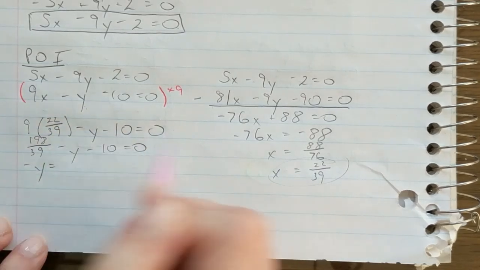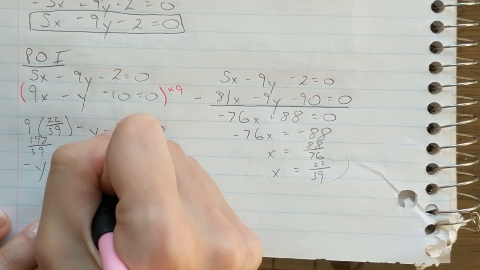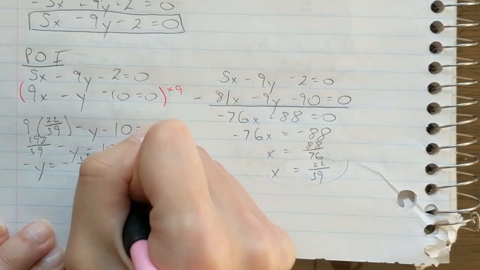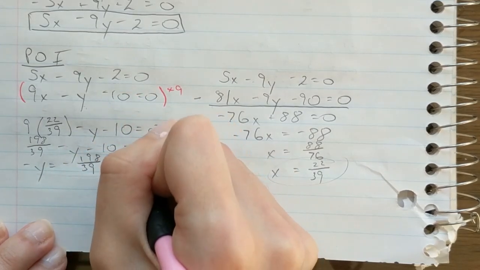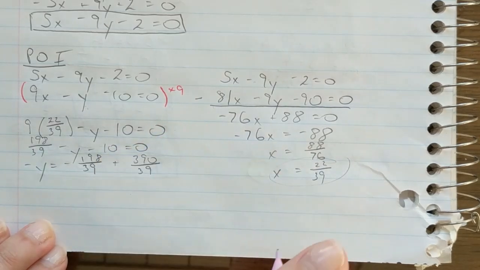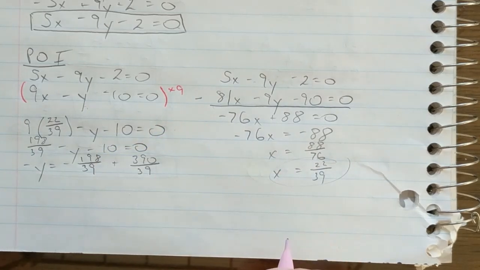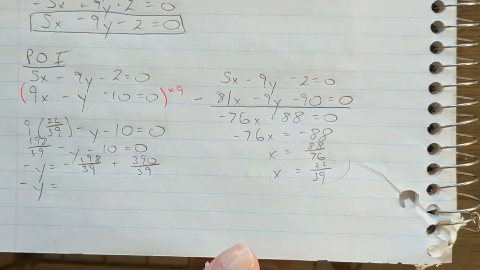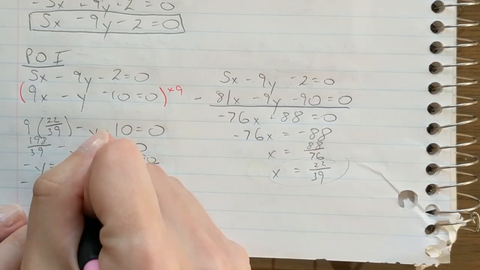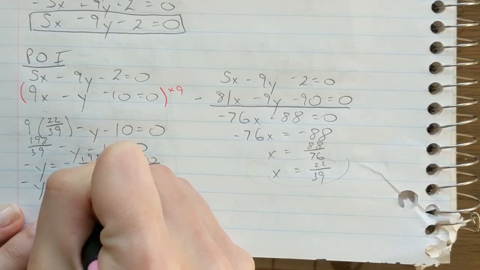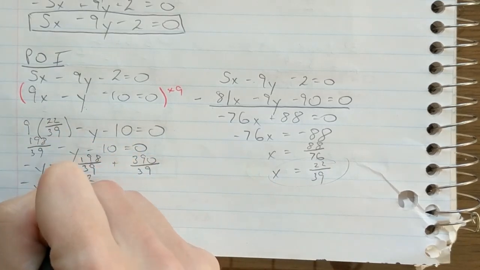Negative y is equal to, I'm just going to move everything over here, negative 198 over 39. And this negative 10 will become a positive, and I'm going to change it to be 390 over 39 just so that I can add these together. Negative y will be equal to negative 198 plus 390, which is 192 over 39. Switch the sign here.